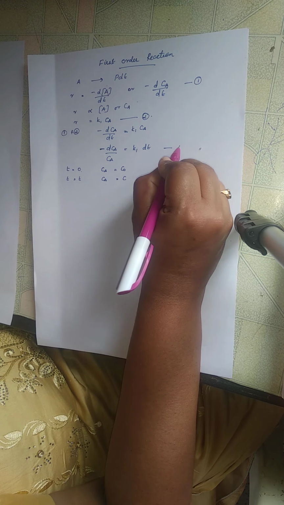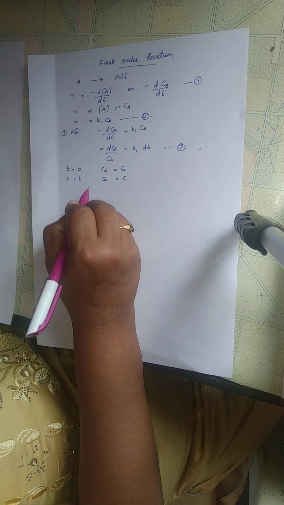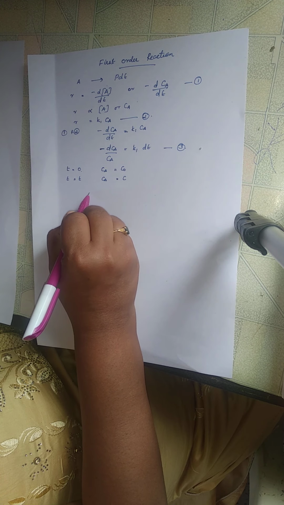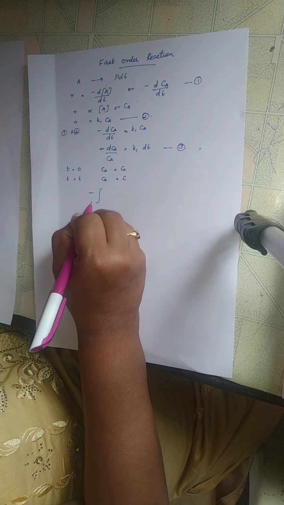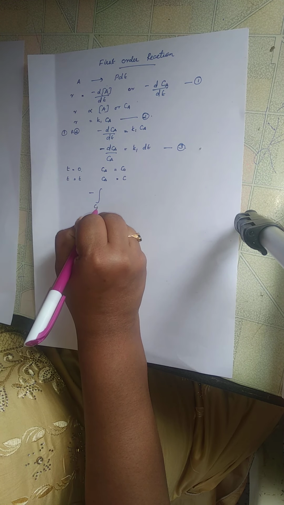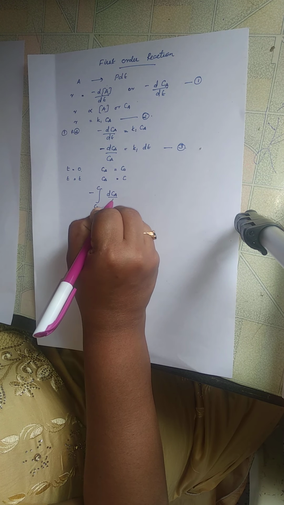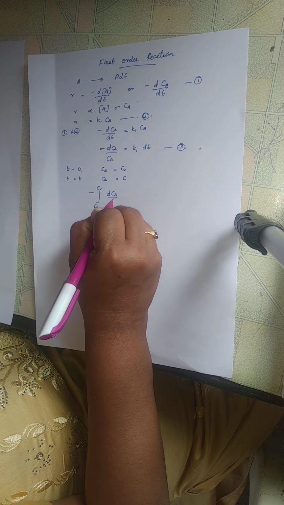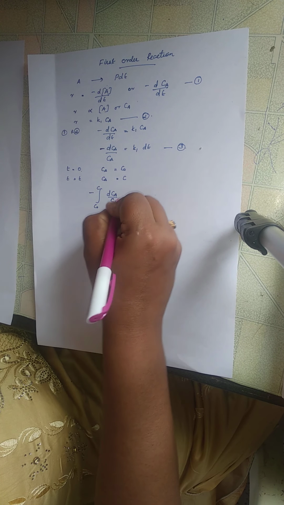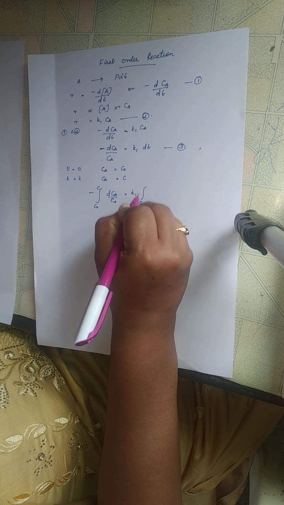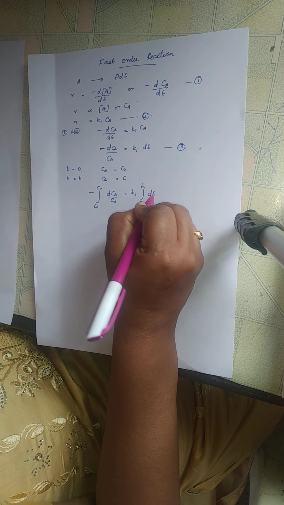You just put the integration sign on the left and right of the equation and write the limits: minus integral C0 to C dCA by CA is equal to K1 into integral 0 to t dt.